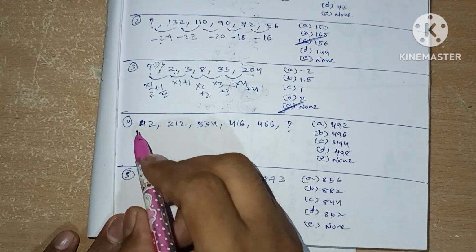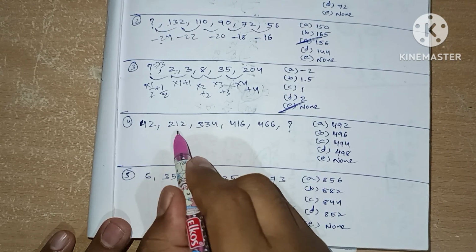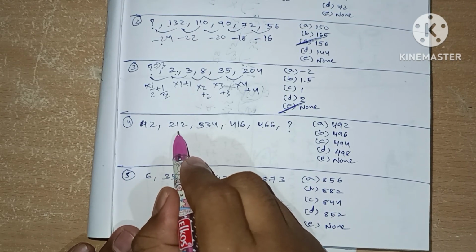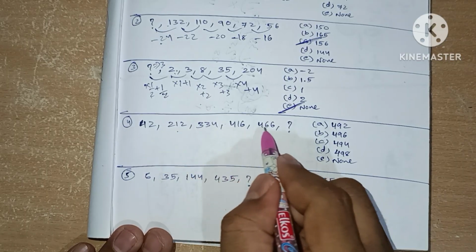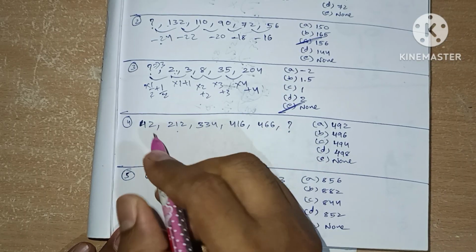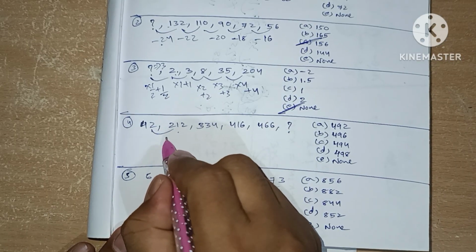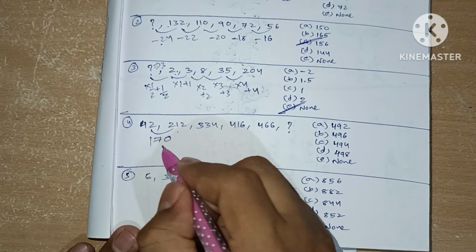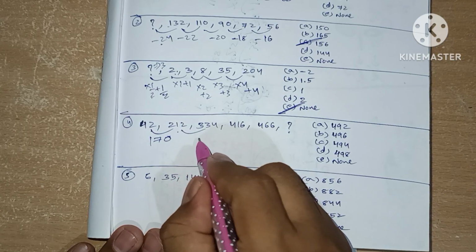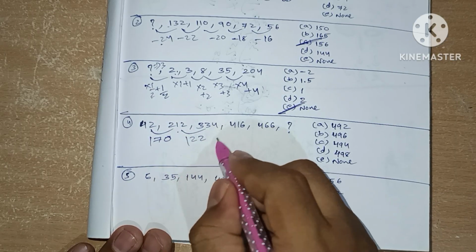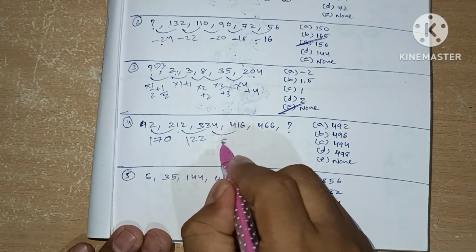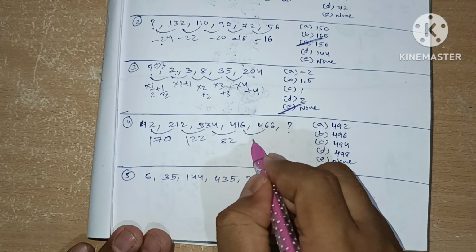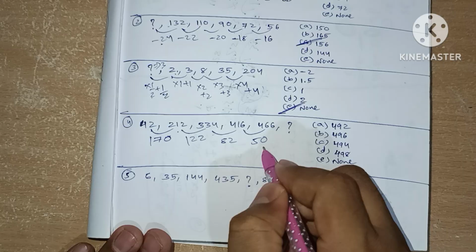Next one, fourth question, we see 42 becomes 212. So these are varying slightly, so the difference between these two will be 170. Here the difference between these two is 122. Here the difference is 82. Here we see a difference of 50.